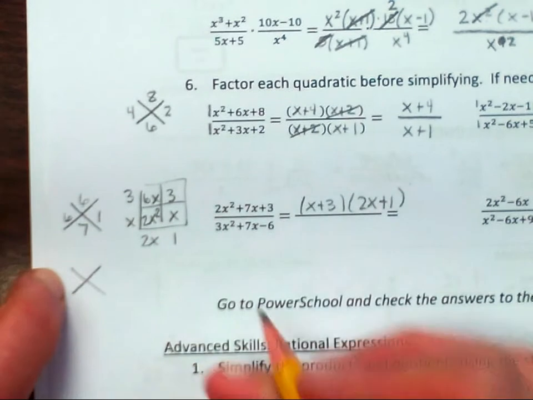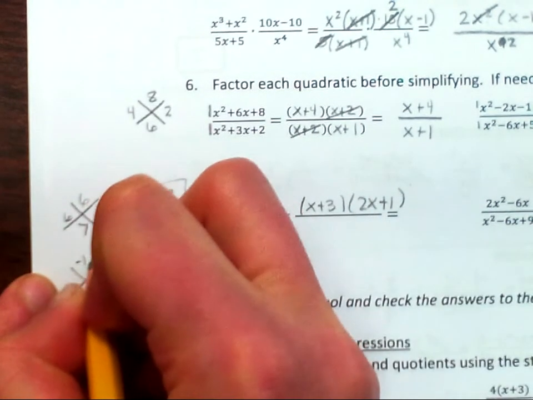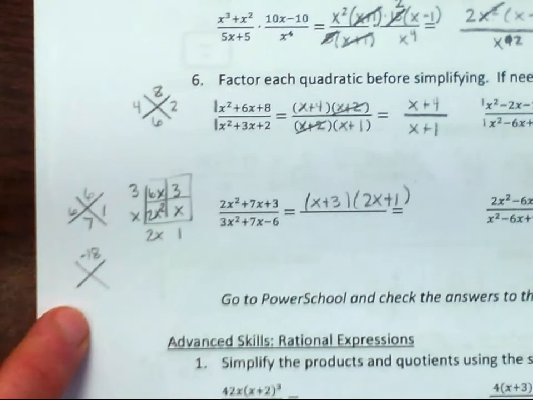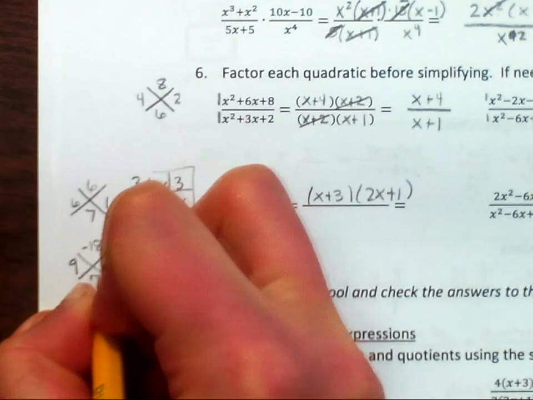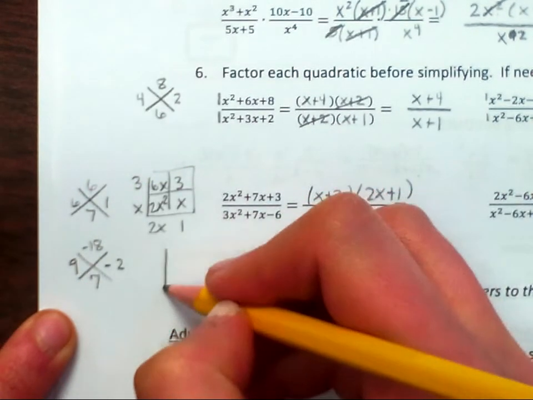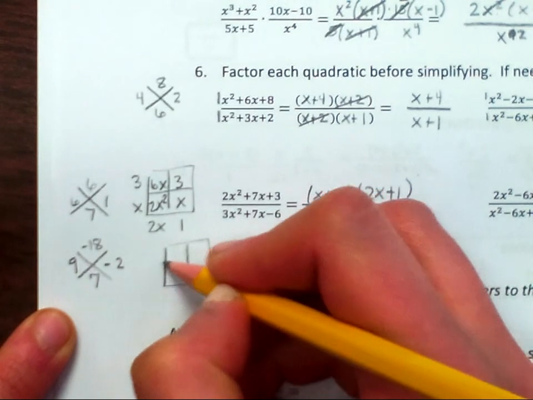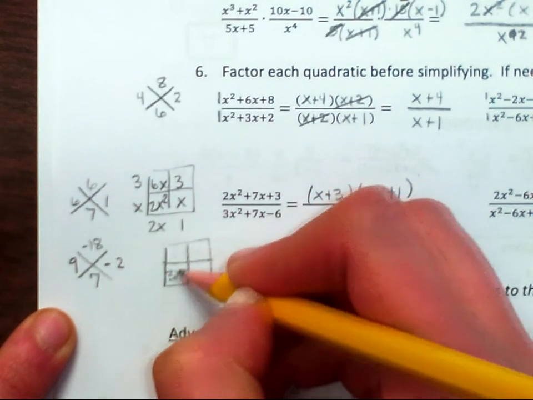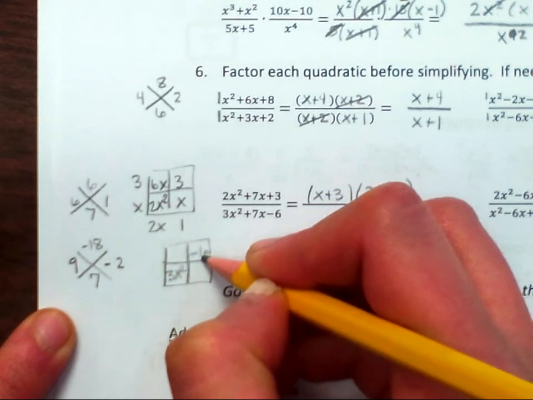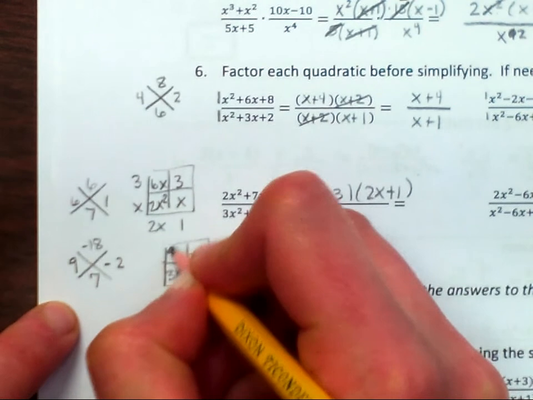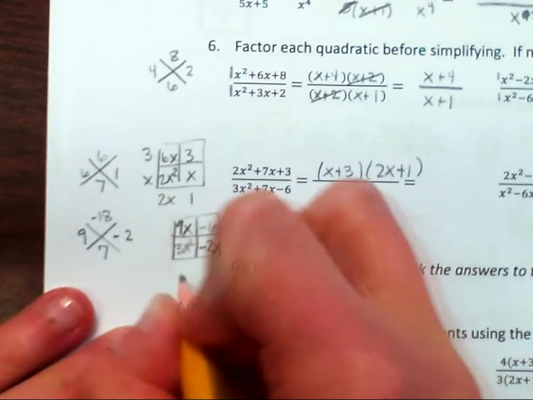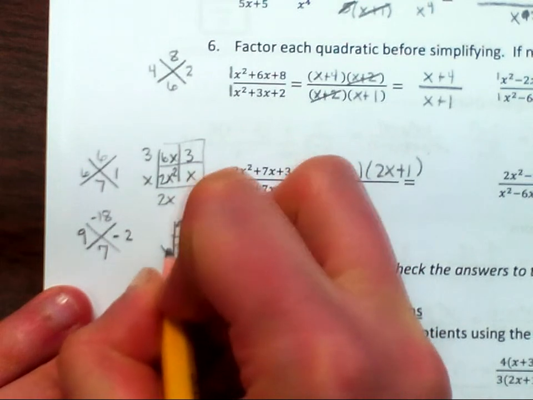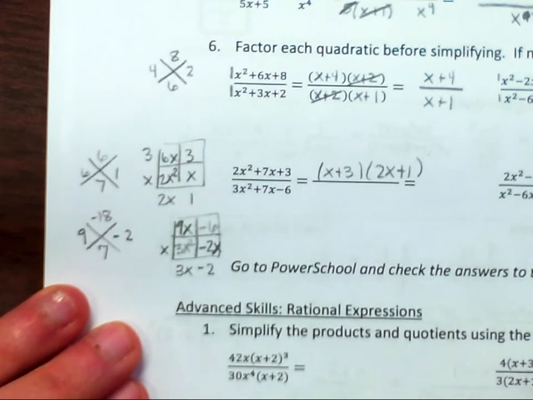On the bottom, we're looking for what multiplies to negative 18 and adds to 7, which would be a 9 and a negative 2. 9x, negative 2x, which makes this 3x, this x, negative 2, 3.